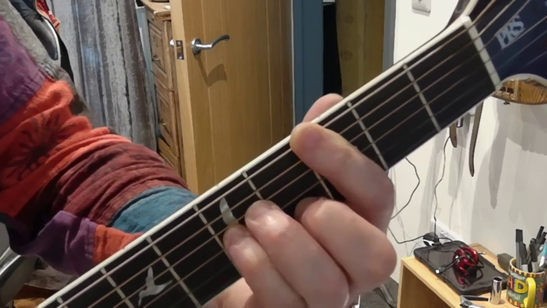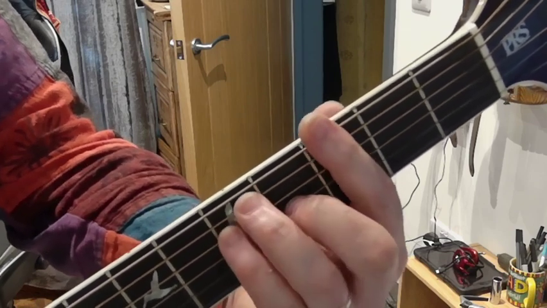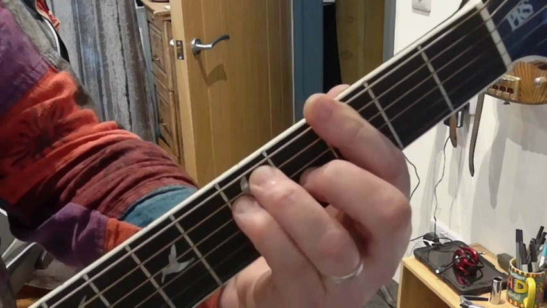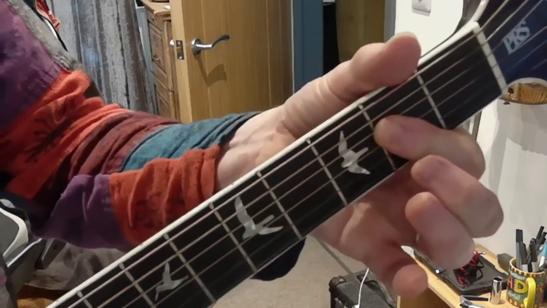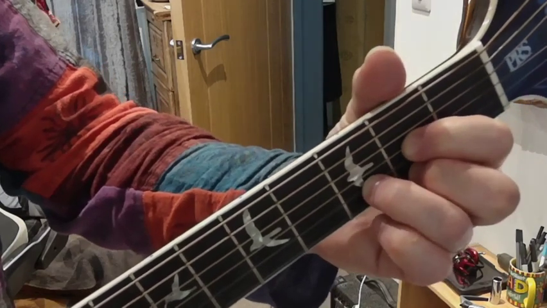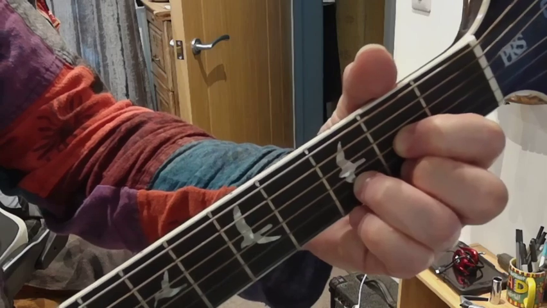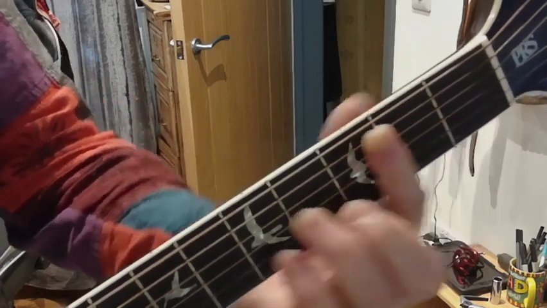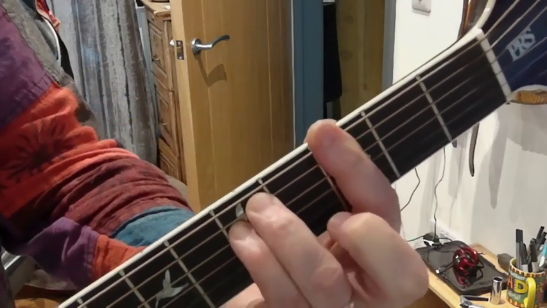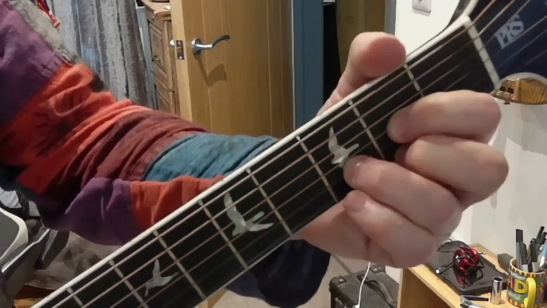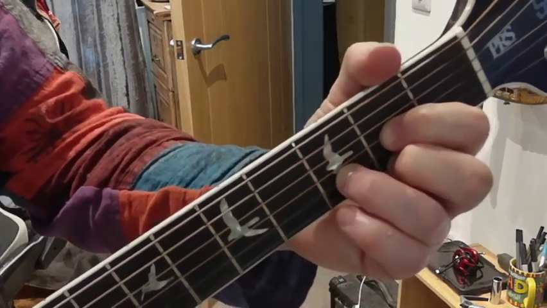In the key of D, our 4 chord is a G, 5 chord is an A, and our 1 chord's a D. So we could go... Minor 4.